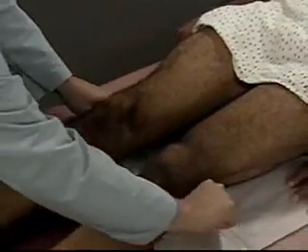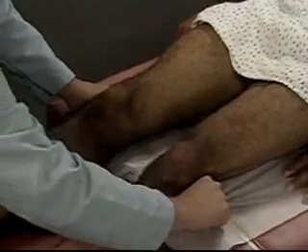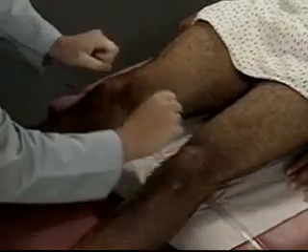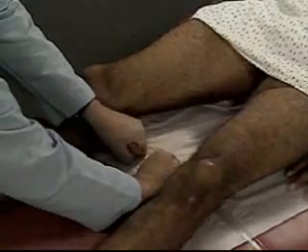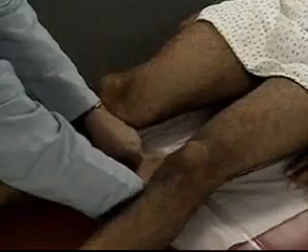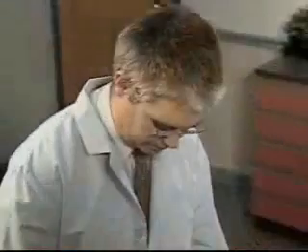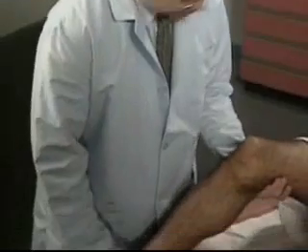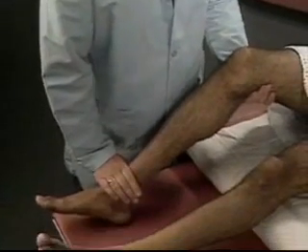To test hip abduction, place your hands firmly on the table outside the patient's knees. Ask him to spread both legs against your hands. To test hip adduction, place your hands between the patient's knees and ask him to bring his legs together. Note the strength. Try to lift your foot off the table.